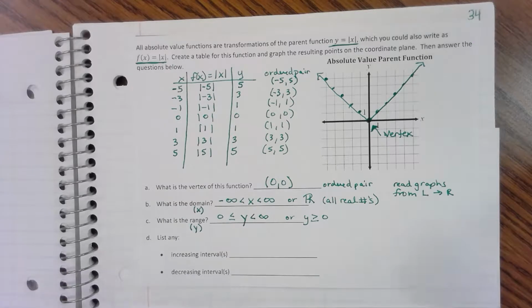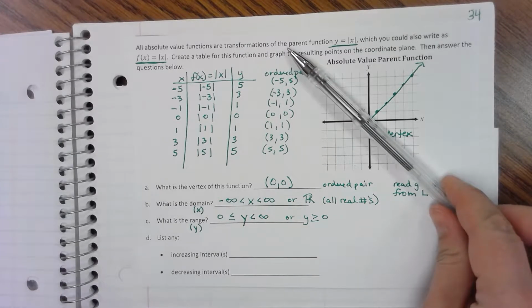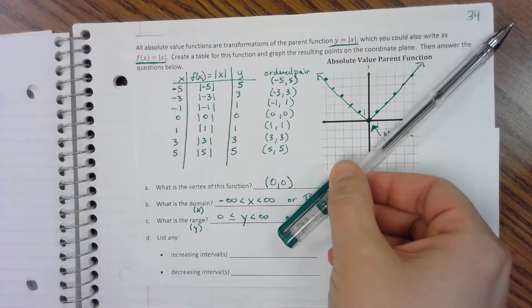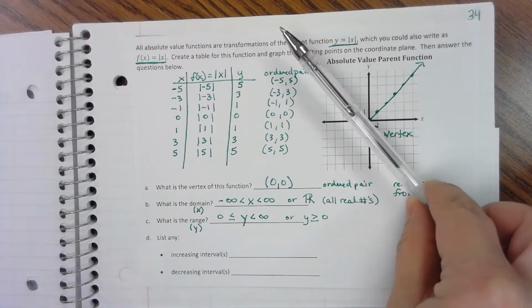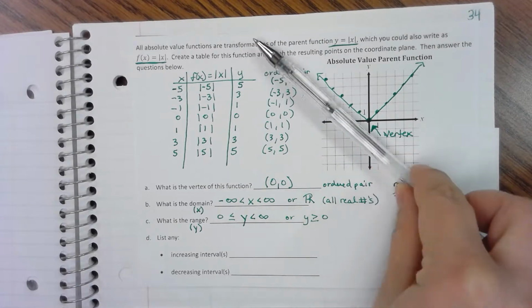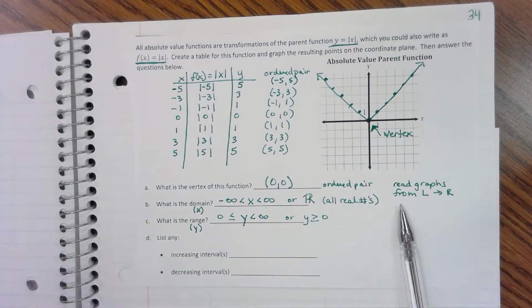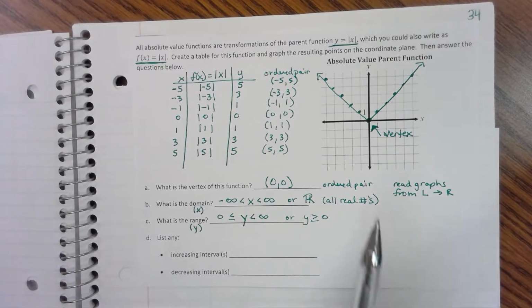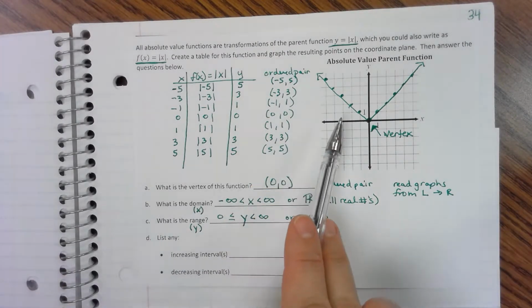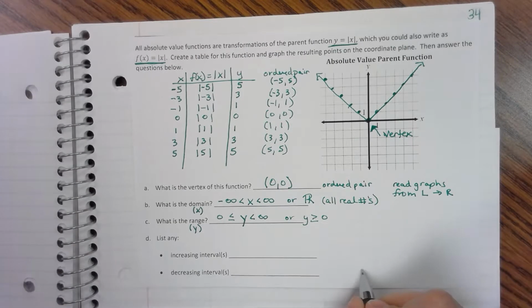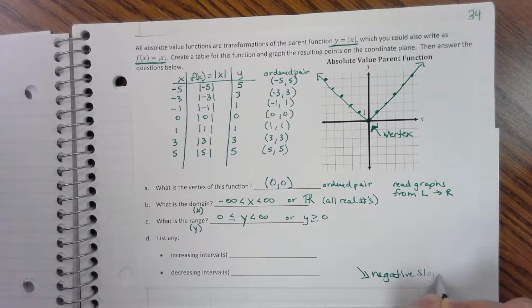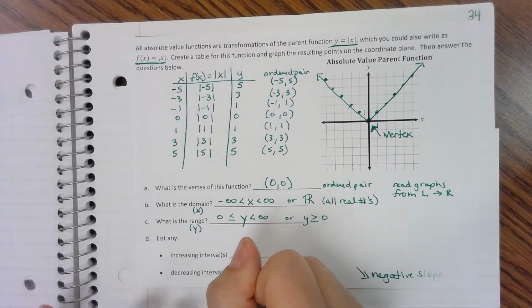Now we need to talk about what increasing and decreasing is. So I want you to look at this graph and ask yourself, what's happening on the left and what's happening on the right? Notice that I'm having to turn my pen, which means that this has a certain kind of slope and this has a certain kind of slope. Well, we read graphs from left to right, so that means that from the left, my graph is falling, which means that it has a negative slope.